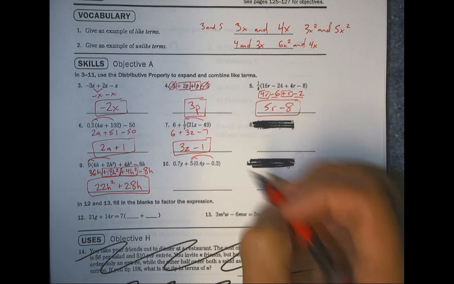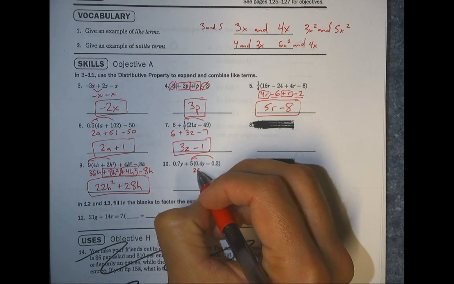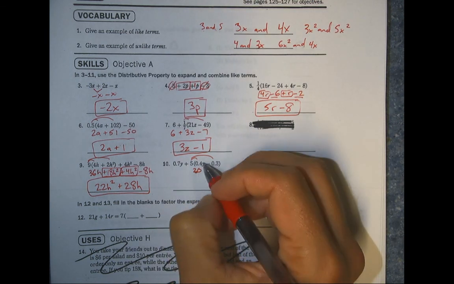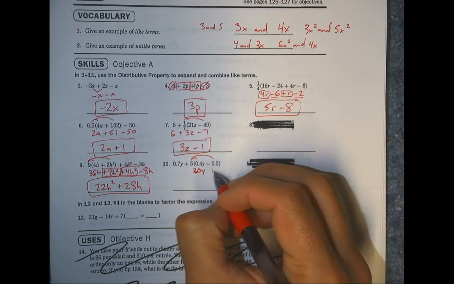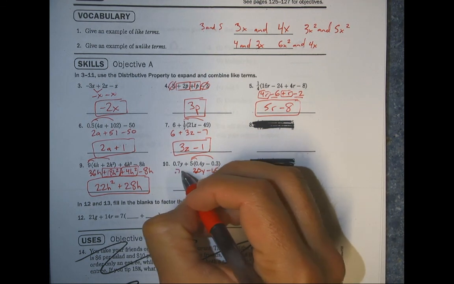Okay, I got to multiply here first. So 5 times 4 is 20, but it's not 5 times 4, it's 5 times 0.4, so the decimal moves one spot. So that's just a 2y. 5 times 3 is 15, but it's not 3, it's 0.3, so this is a 1.5. And I have 0.7y.